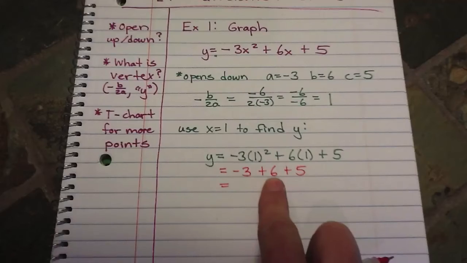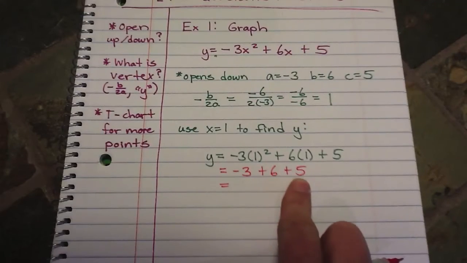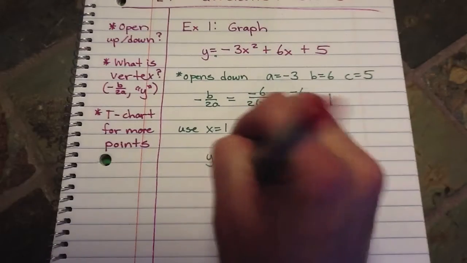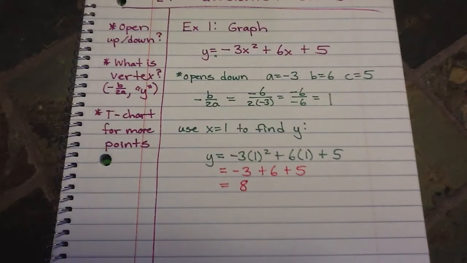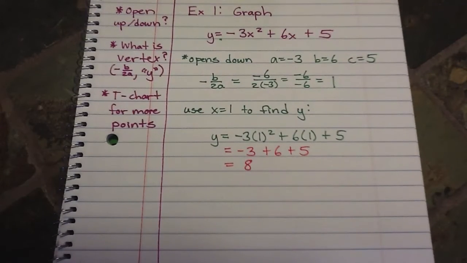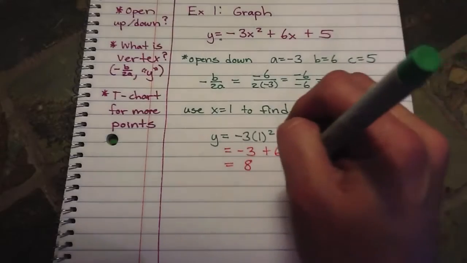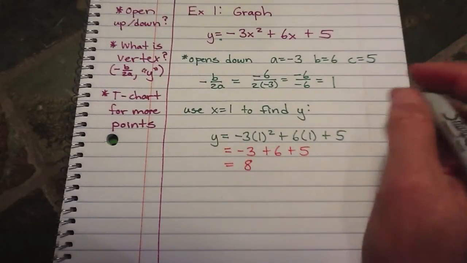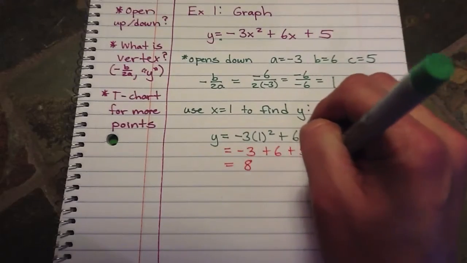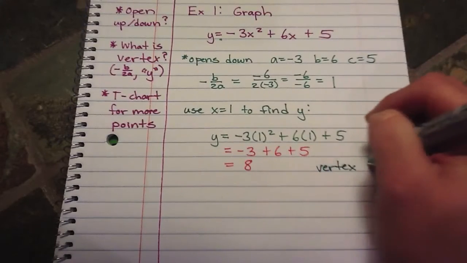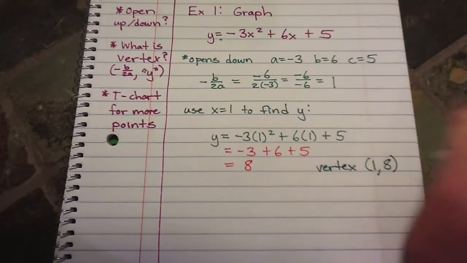-3 plus 6 is 3. 3 plus 5 is 8. Now I have my x and my y, which is 1, 8. So I'm going to write that. Remember at the beginning of the year when I told you you're going to get to problems that are going to take up a whole page? Well, we're here. We're at those problems. So write vertex 1, 8.